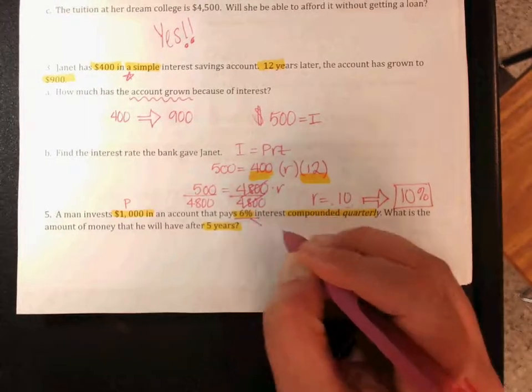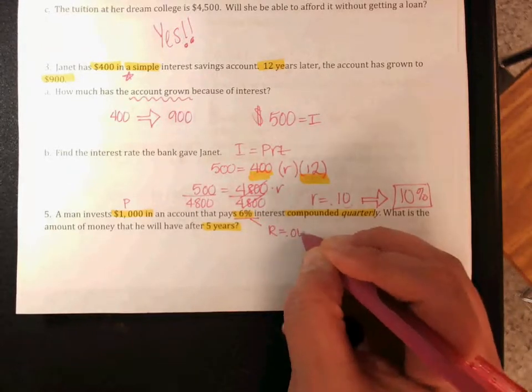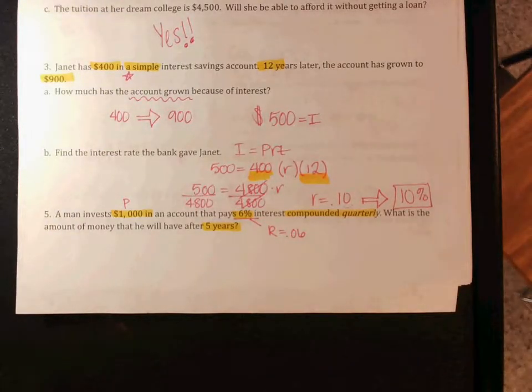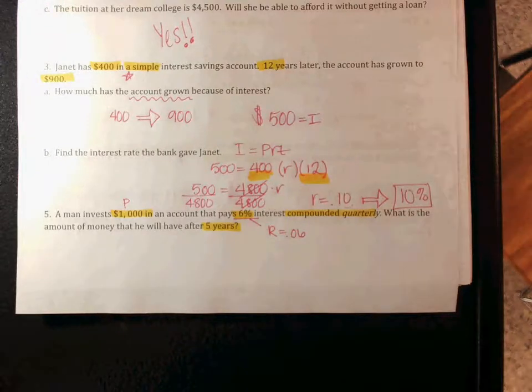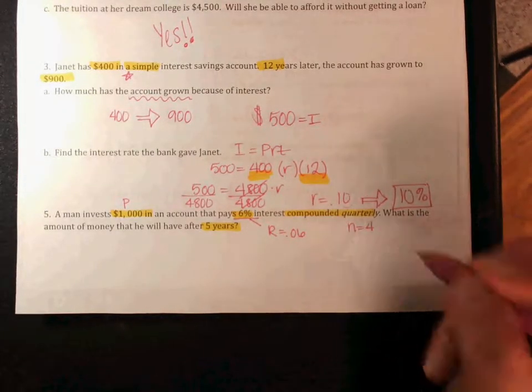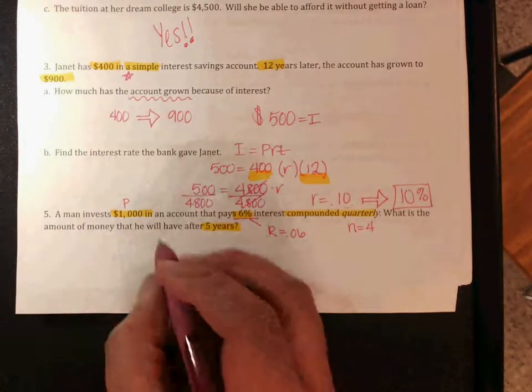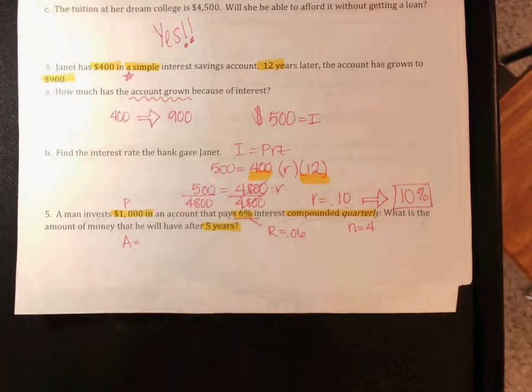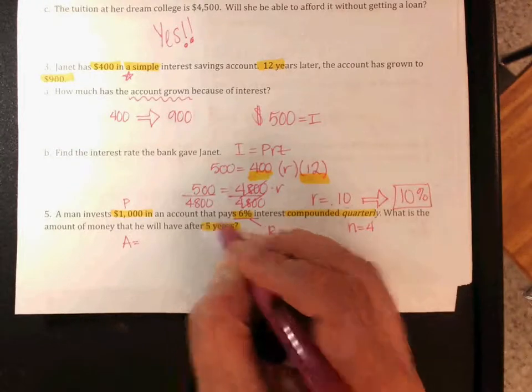Okay, 6% tells me that my R is 0.06. Remember, move that decimal twice. Then it also says that it's compounded quarterly, that means that your N is 4. That also means that we're doing the A equals formula. Then if it's 5 years later, that's your T.